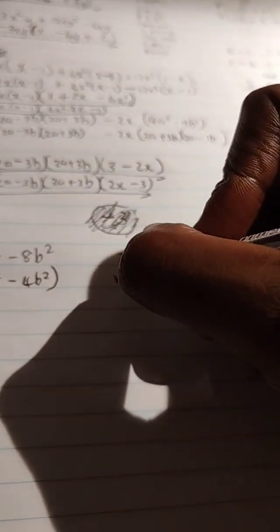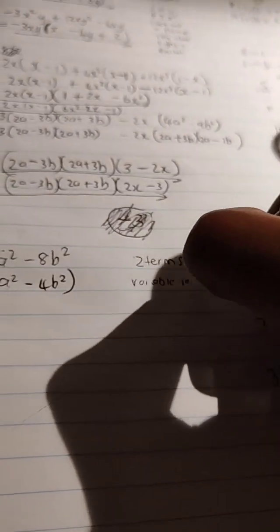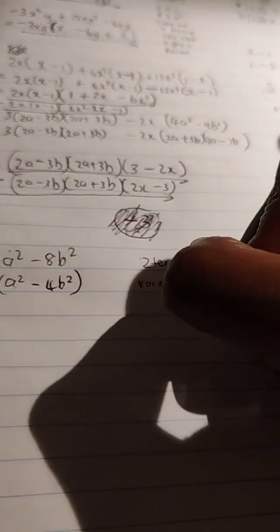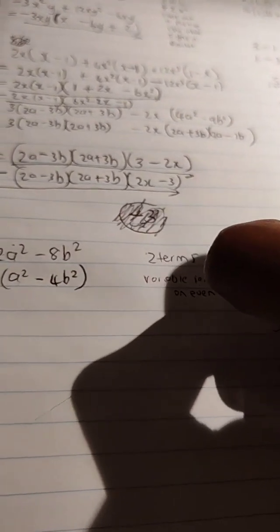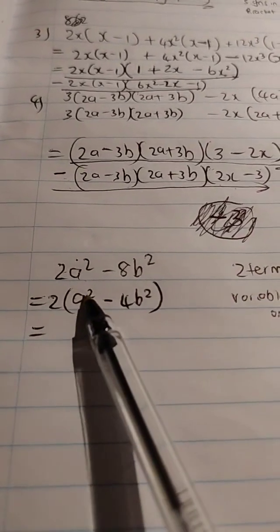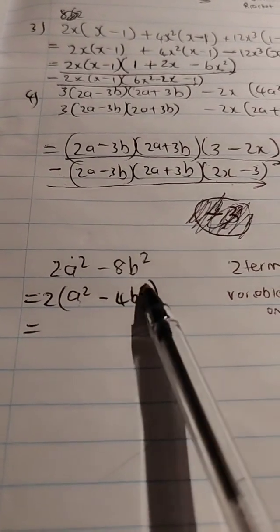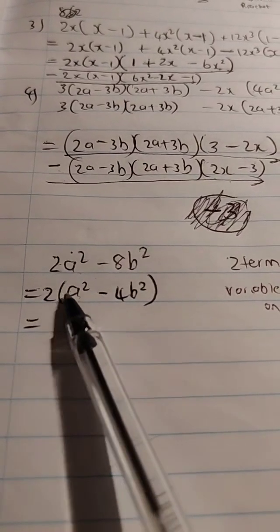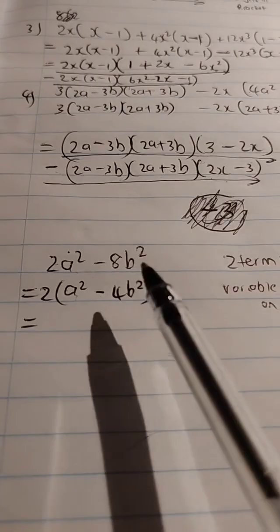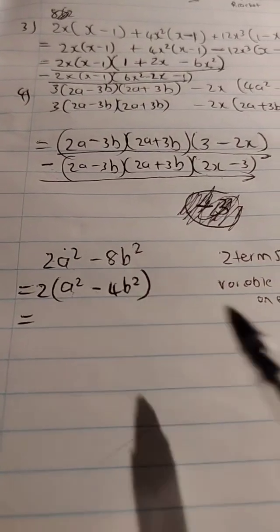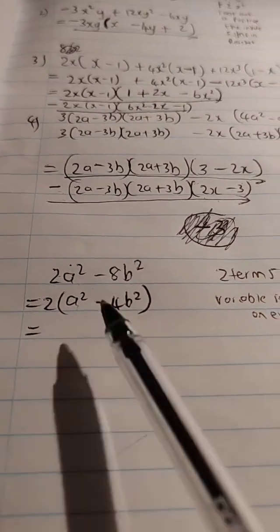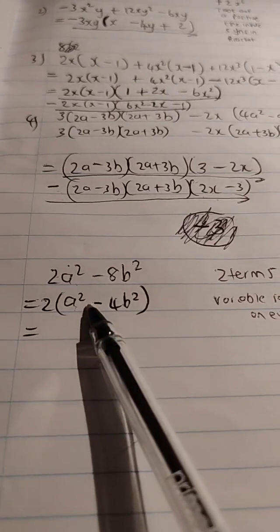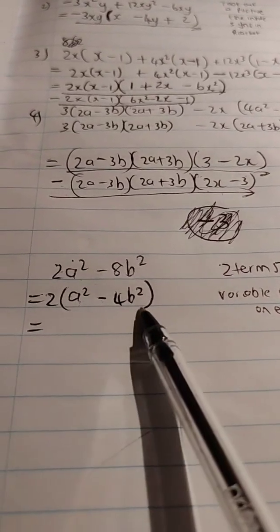Guys, we say a variable raised to an even exponent is what we call a perfect square variable. So A is raised to the power 2, B is raised to the power 2. So this term is a perfect square, all of it. The coefficient 1 is also a perfect square. 4 is a perfect square number, all right? So this is literally a difference of 2 perfect squares.